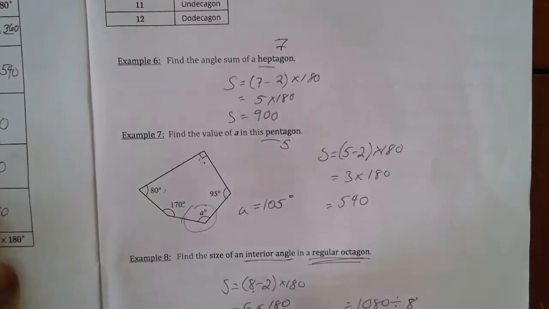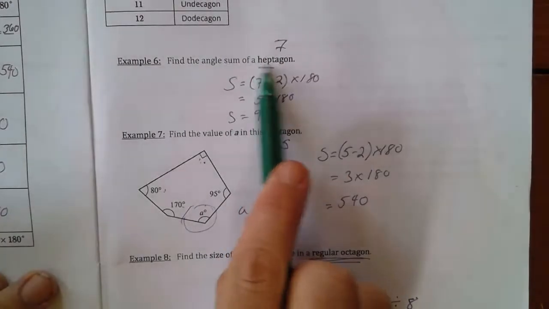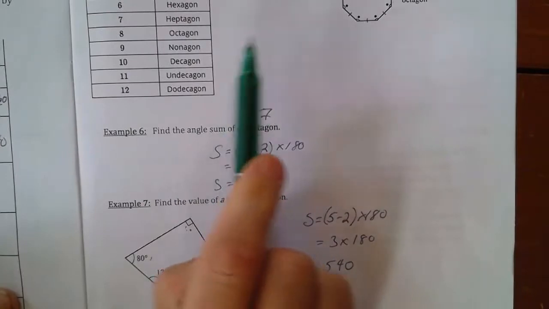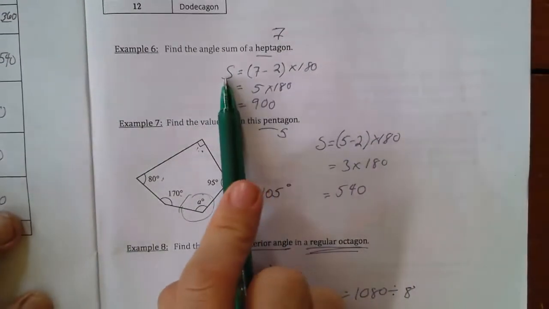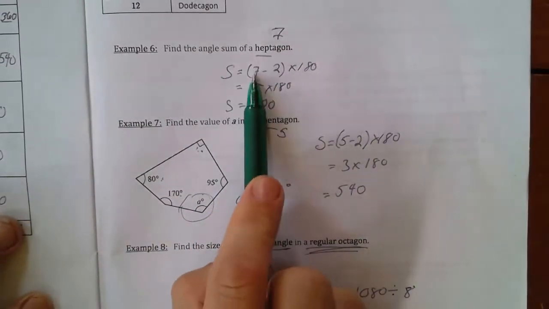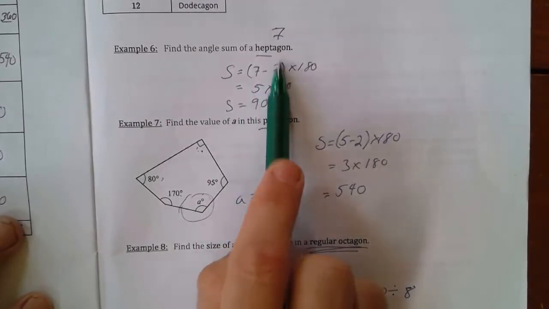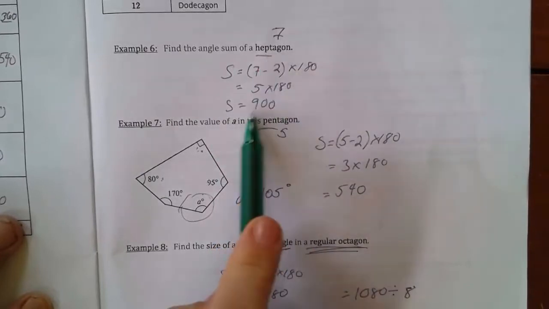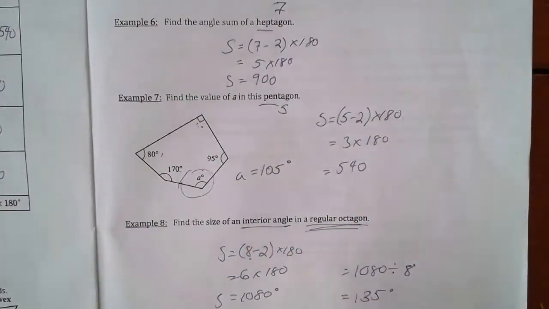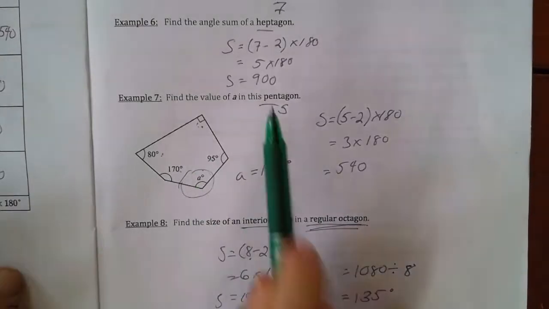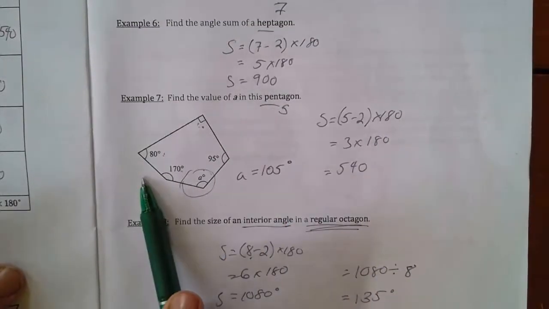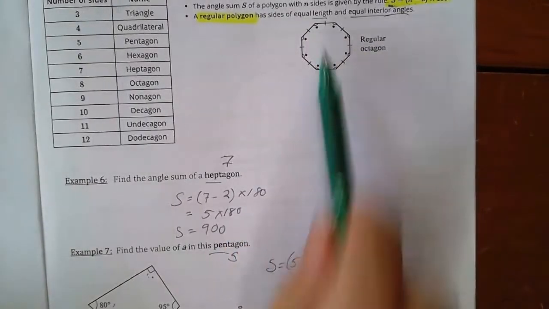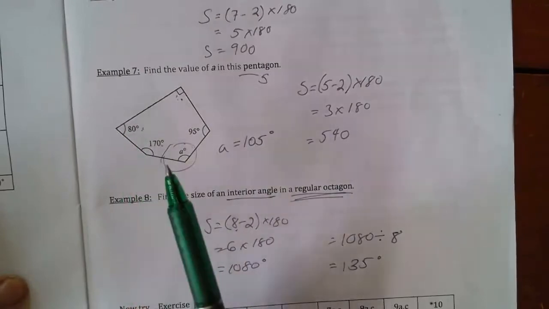So let's do a couple of examples. The angle sum of a heptagon: first we have to realize that hepta is 7, a 7-sided polygon. So the angle sum is going to be brackets 7 minus 2, number of sides minus 2, brackets, times 180. 5 times 180, so the angle sum of a heptagon is 900. This is really handy if we want to find certain angles. Here I have a pentagon. Is it a regular pentagon? It is not, because it is not all the same size, and therefore won't be all the same angles.